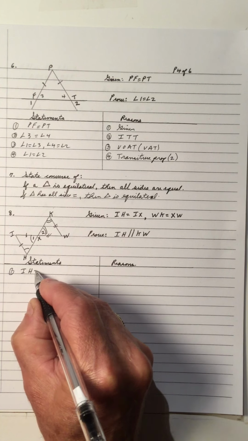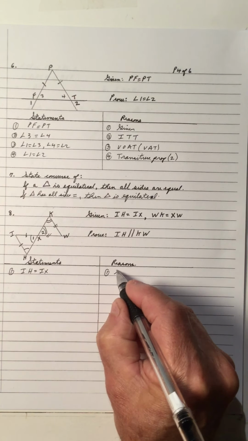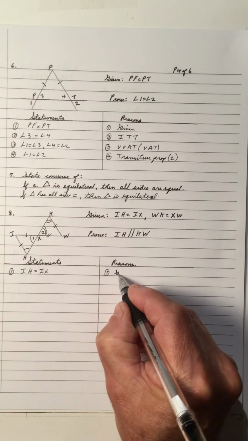I'm going to separate the givens so you can see the different ITTs on the go. So because IH equals IX, that means angle H is equal to angle 1. And that's ITT, isosceles triangle theorem.